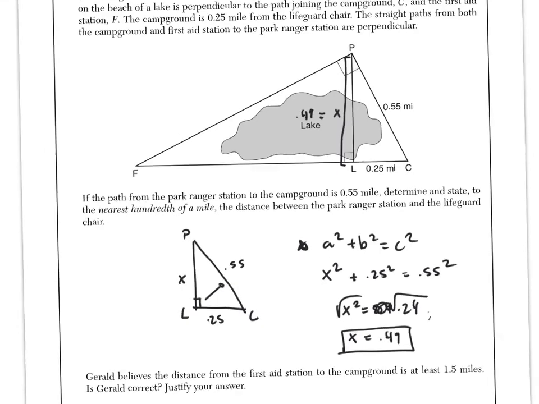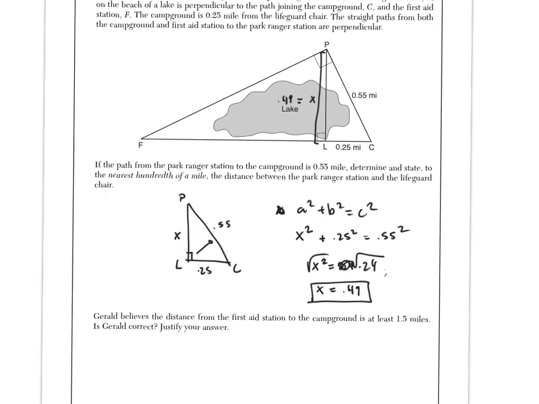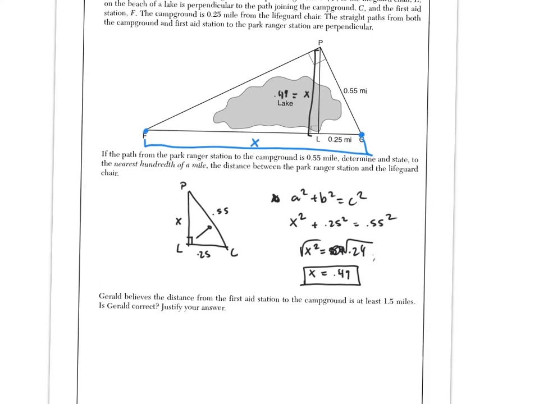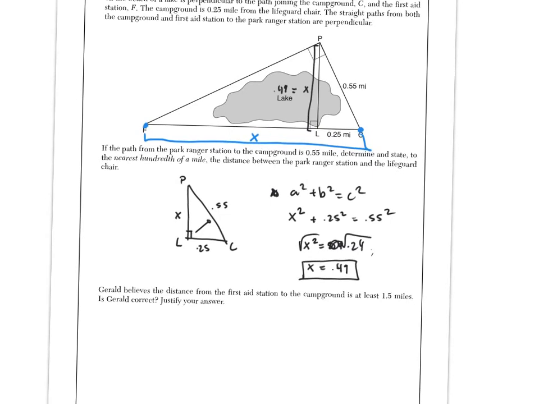Now the next part of this question is a little more difficult. It says, Gerald believes that the distance from the first aid station, which is over here, to the campground site, which is over here, is 1.5 miles. Is Gerald correct? So what we're going to have to do is find out what is the length of FC here. And to do that, we have to split up these triangles. And we're going to split into 3 different triangles, a big one, a medium one, and a small one. So we got our big triangle, medium triangle, and small triangle.